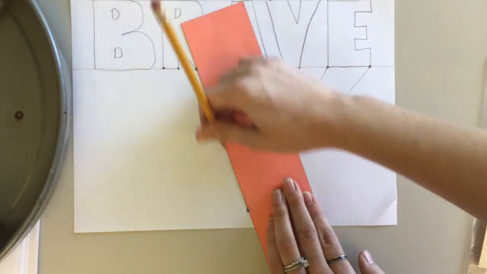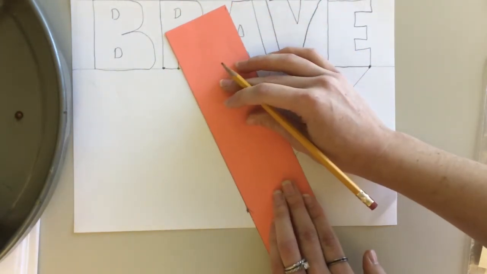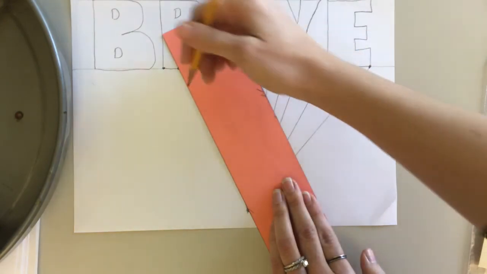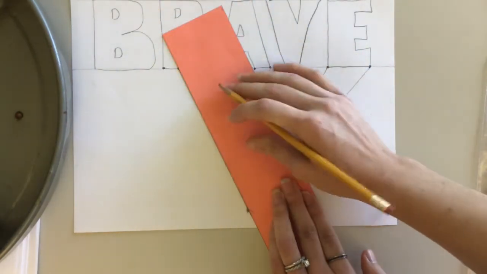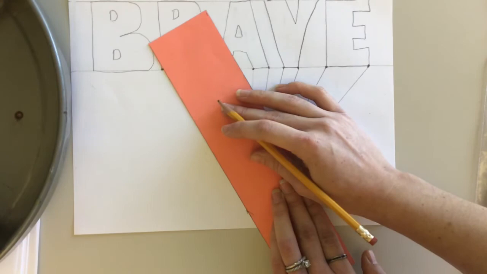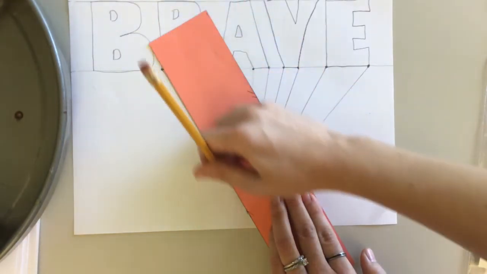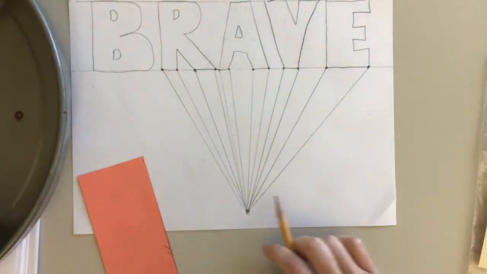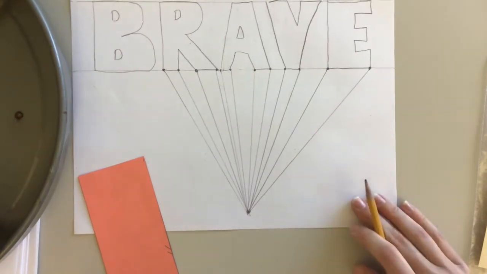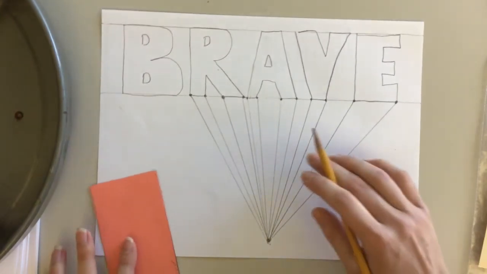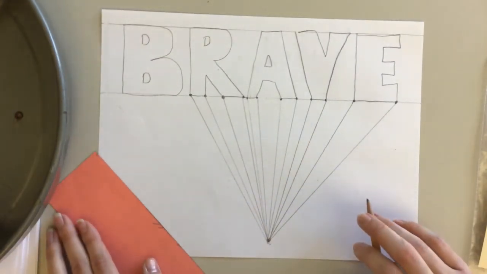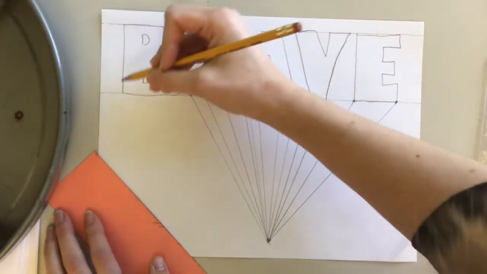When you're doing this, your lines should never cross over each other as long as they are all aligned with this bottom vanishing point. You can see that they never crossed over each other. The last step we have here is to do the letter B, and the letter B is tricky because of the points of intersection.